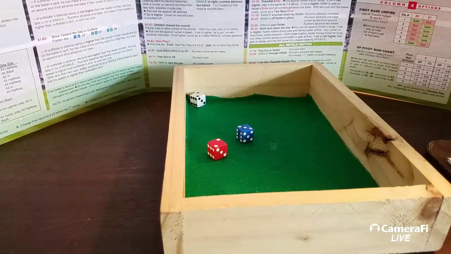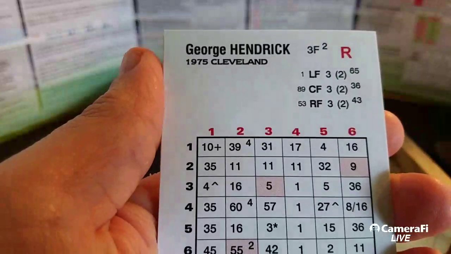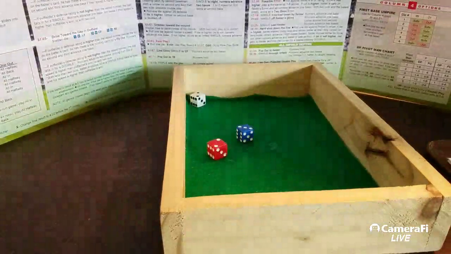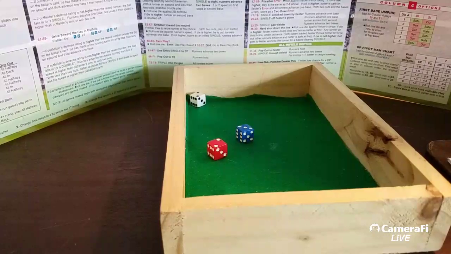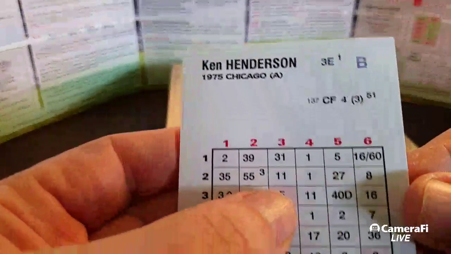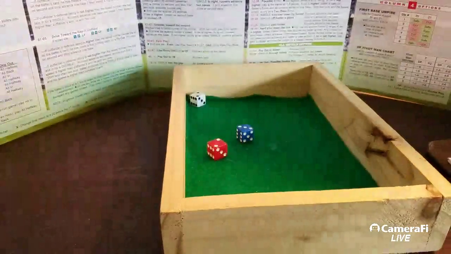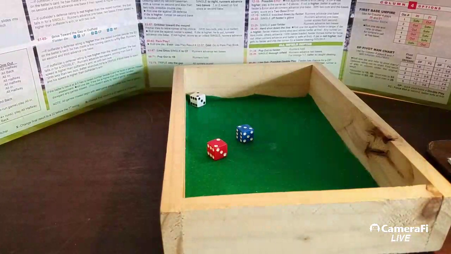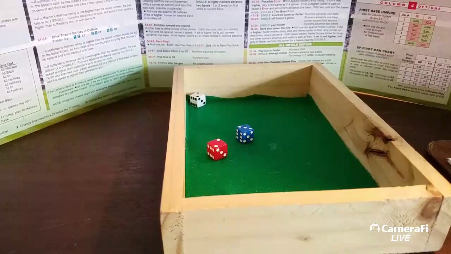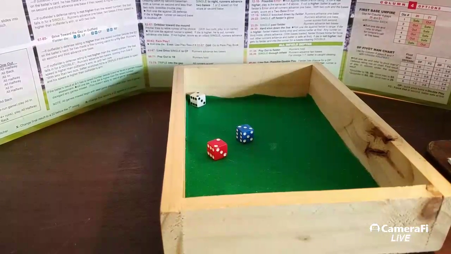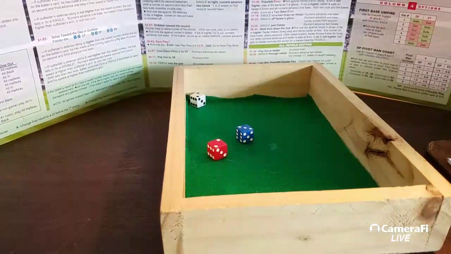George Hendrick is the center fielder, and he is a 3-rated center fielder. Now, if you look at Henderson's results, we had a raised number 3, so they're the same. They're not more than that. The only way he can make the catch is if his defensive rating is higher than that raised number. It was not, so that means it drops in for a base hit, and the ball falls.